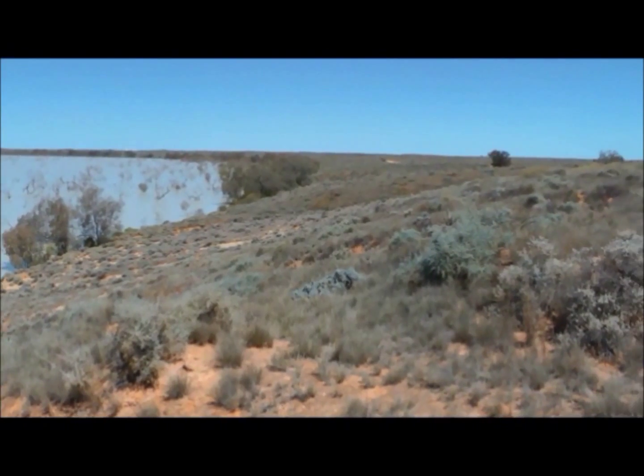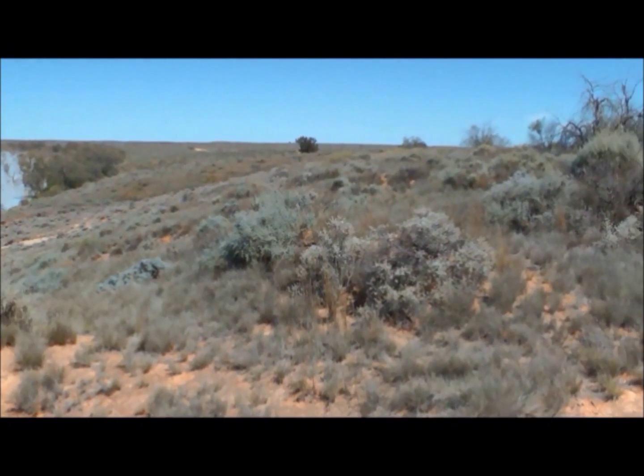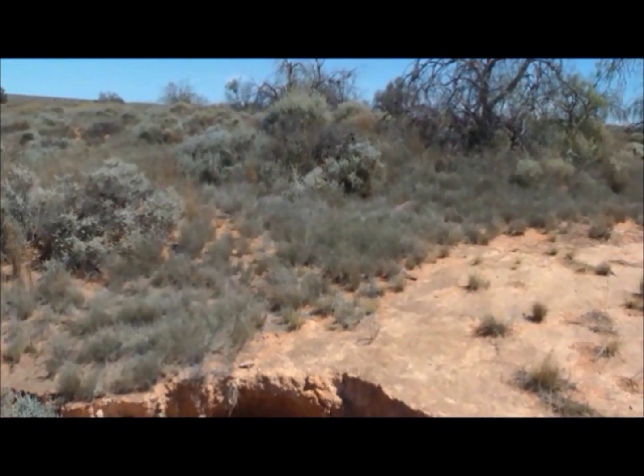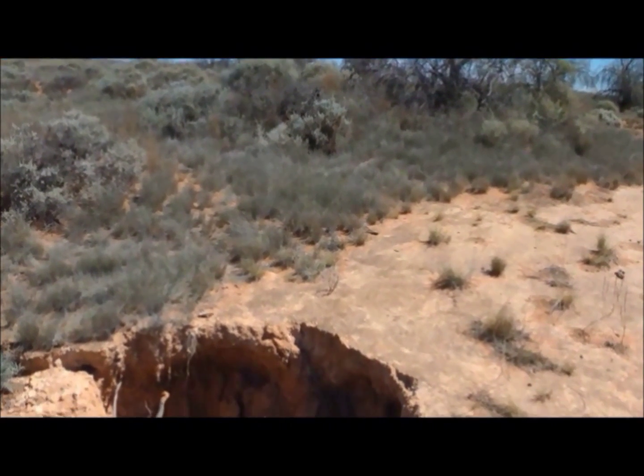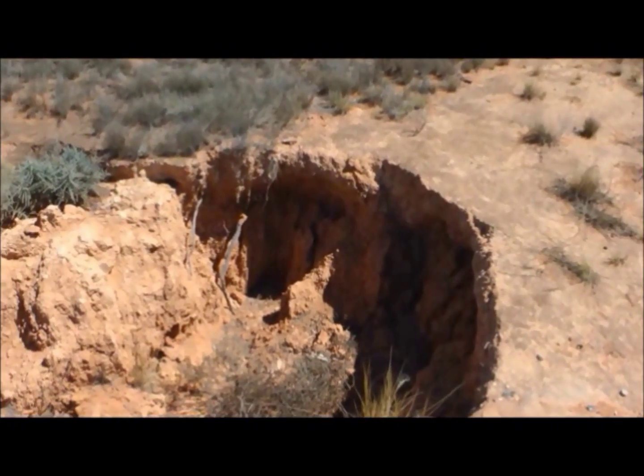Around this area we see mainly windblown sediments. These low sand ridges are called linear dunes, and they are orientated in the direction of the prevailing wind. So these ones run east-west largely, which indicates that the prevailing wind was a westerly wind.